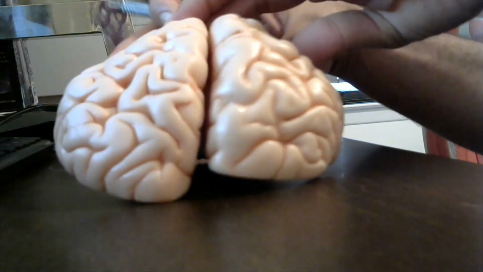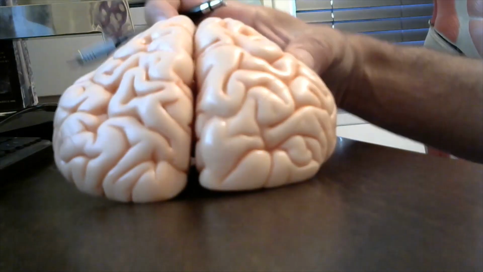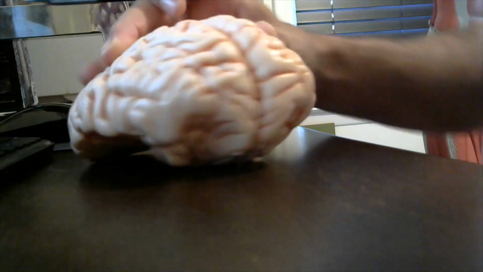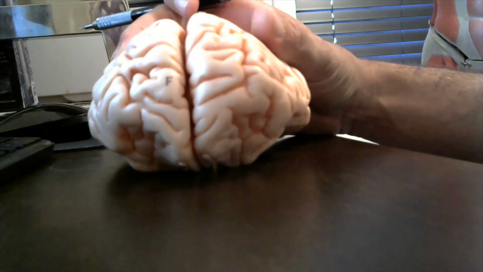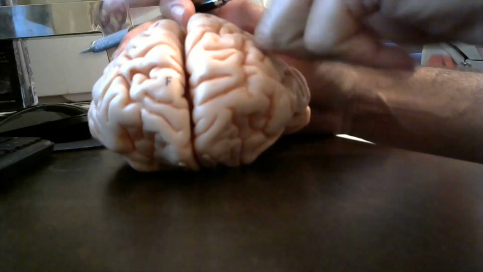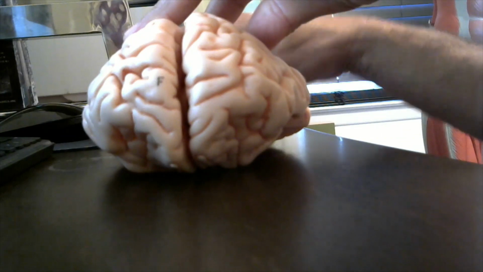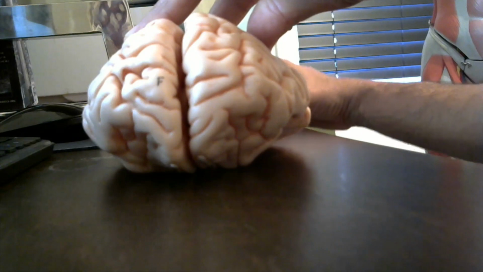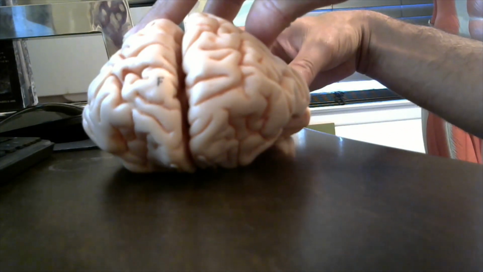Remember, all of this through here is gray matter. And remember that that gray matter is unmyelinated cell bodies. So hills and valleys are the gyri and the sulci, however you want to pronounce it. Just make sure you get the spelling right on the test. Now what I want to do is go over the last two lobes that we didn't go over, and that is the temporal lobe and the insular lobe.